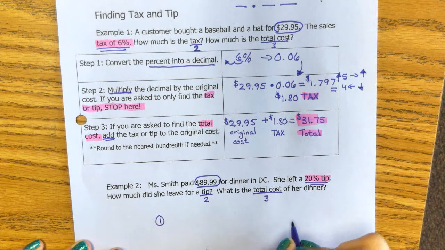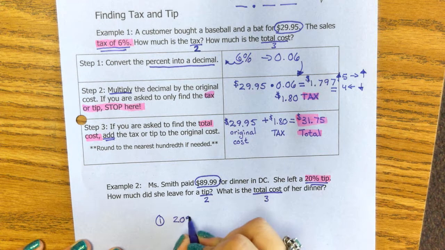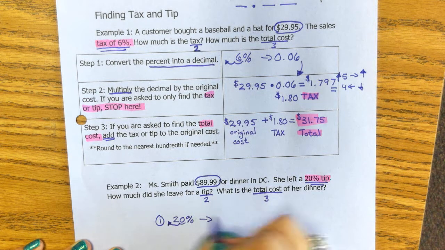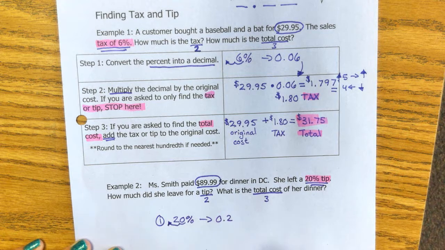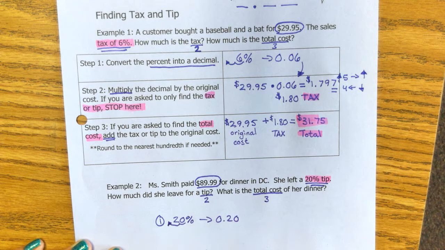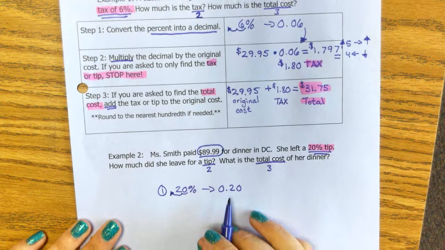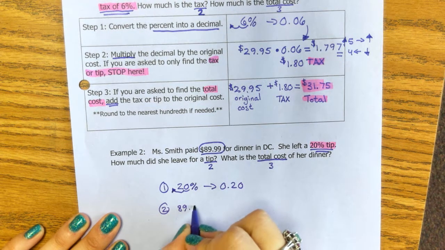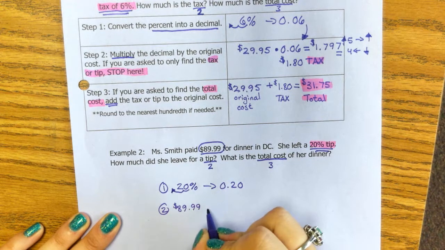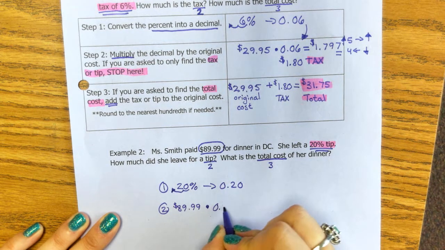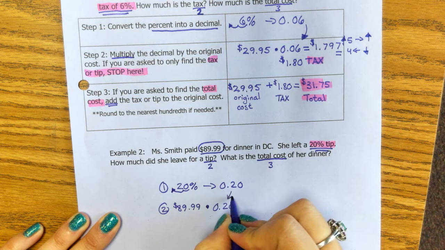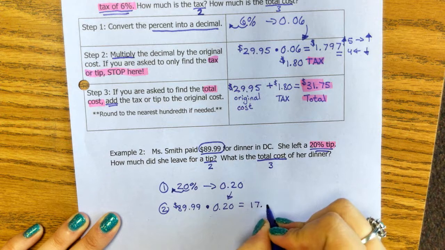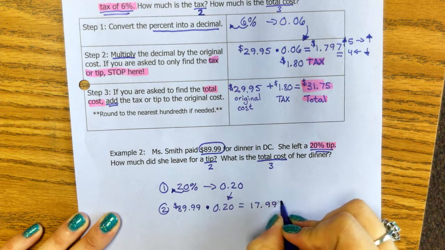So step 1 is to make my percent to a decimal, 20%. Okay, and move it over 2 times to the left. And this is 0.2 or 0.20. If you want to put that 0 on there, that's just fine. Step 2 is to multiply. So I'm going to take that original cost, that $89.99, and I'm going to multiply it by what I got in step 1. When I do this, I get $17 and a decimal of 998.